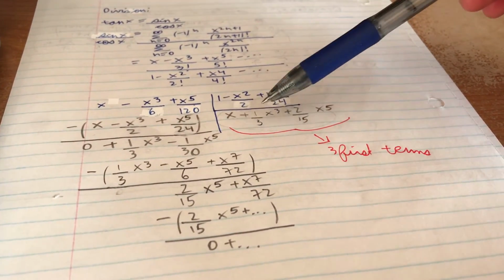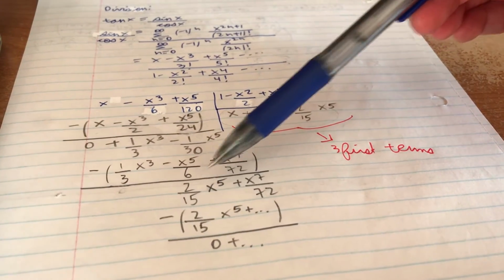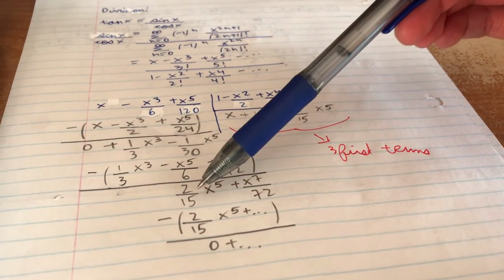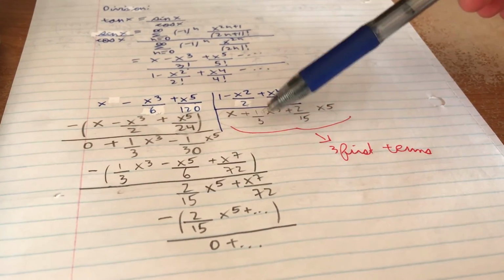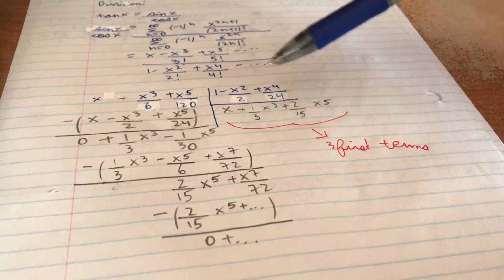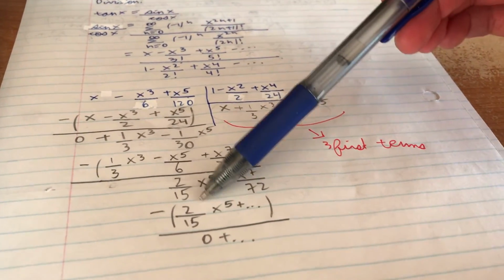And I already had two terms, so I'm like, okay, I need one more term, and to do that, I need to subtract once again. So if I have 2 over 15 x^5, what do I need to multiply 1 by to get that? Well, I need to multiply 1 by 2 over 15 x^5. And then there we go.